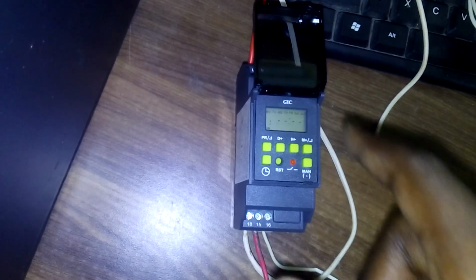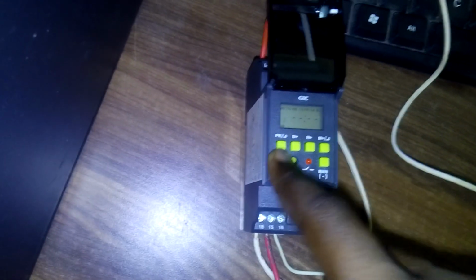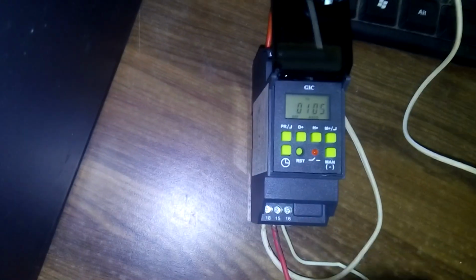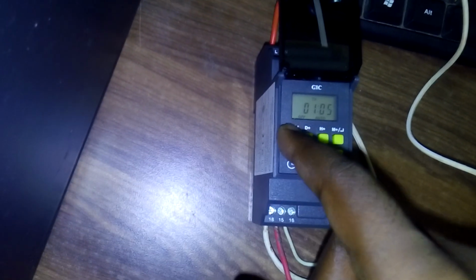And here PR is program, you can reset your program, okay. Here you can do 7-day program first, okay. If you have to reset all the programs, you have to press the reset button, okay. And right now I'm going to set the program and I will show you how to set the program, okay. First program 1, timer on. Right now my time is 1:05, okay. I am setting the program for 1:07, okay. The program will be for 1:07, okay.